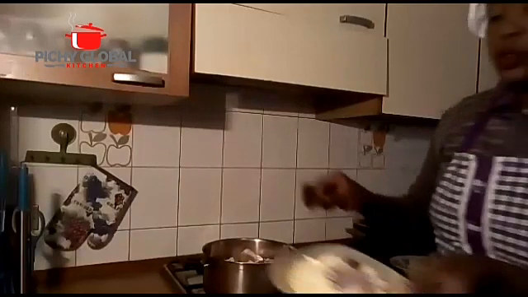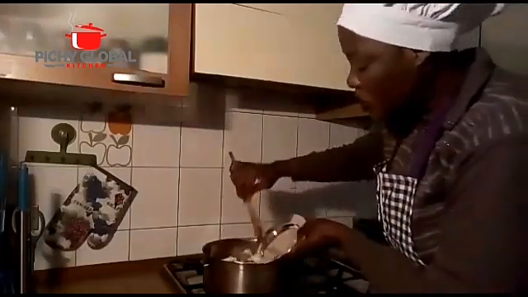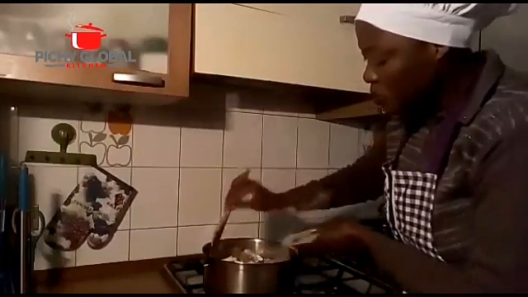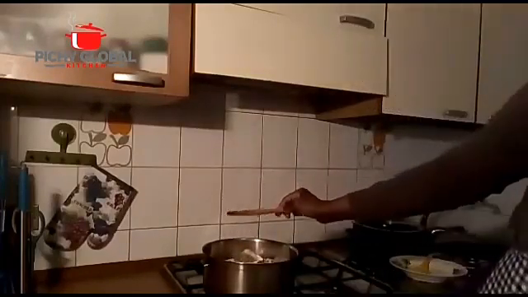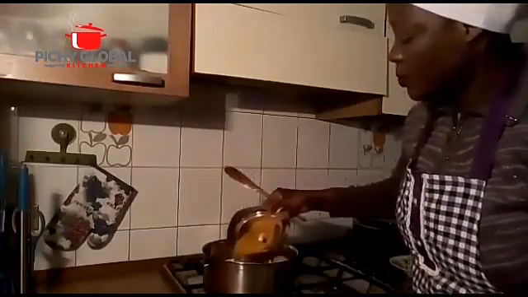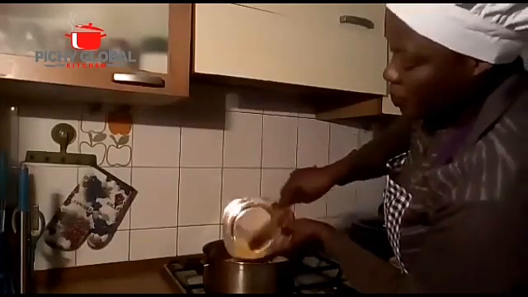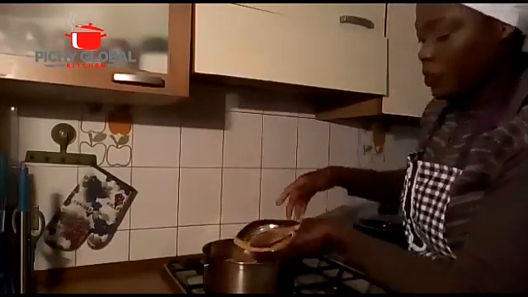Now I have to mix this onion together, the white and red and purple onion. Some people call it red, some people call it purple, whichever. And then, of course, my thyme, my curry. All right, so all the ingredients, you can see it.